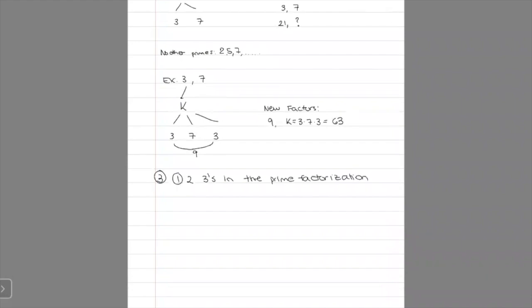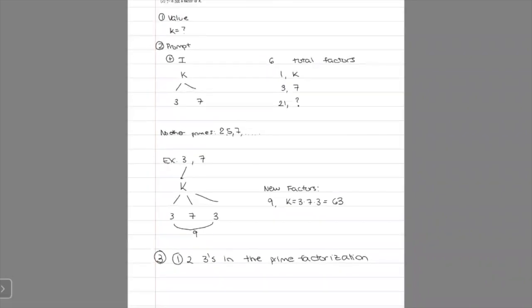And so that's the example that we just talked about. So then you know that you have another 3, which is going to mean that your new factors are 9, and then your other factor is k, which is going to end up being 63. So this would be sufficient.